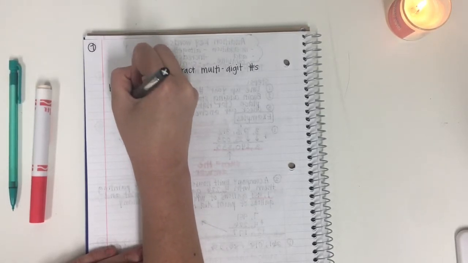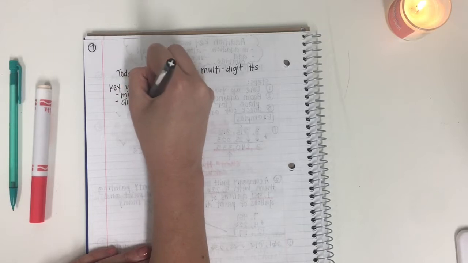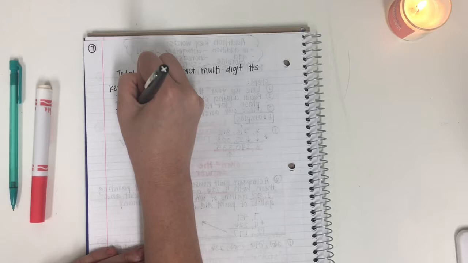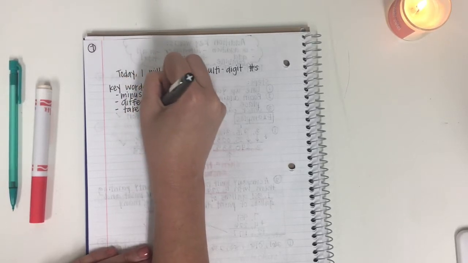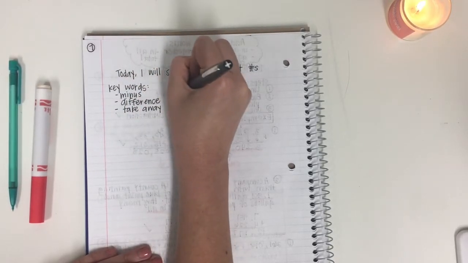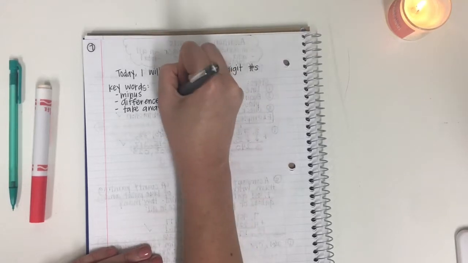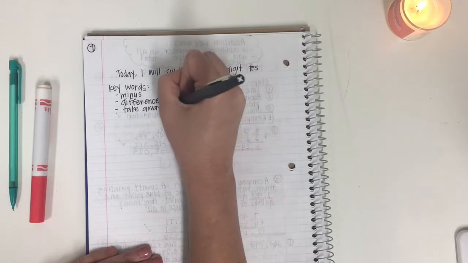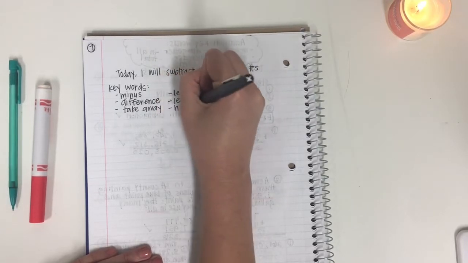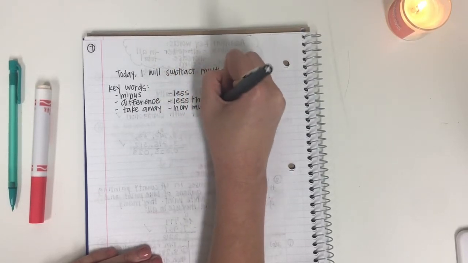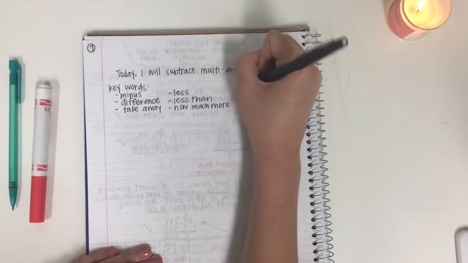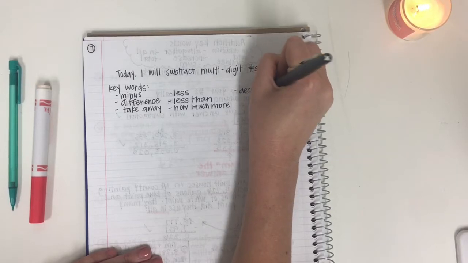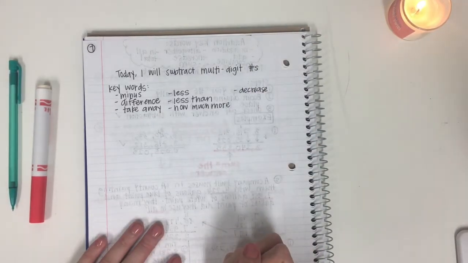If they say find the difference between, take away, less or less than, how much more, or decrease. Okay, so these are just some key words.